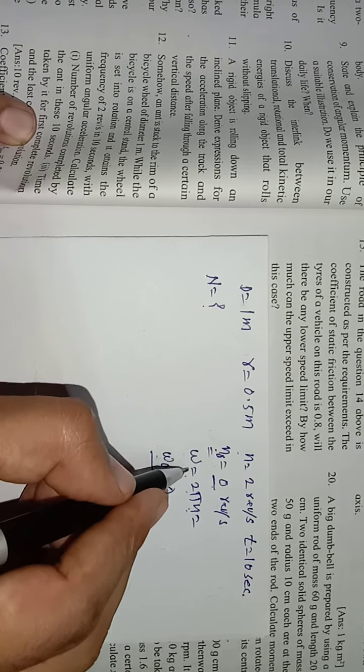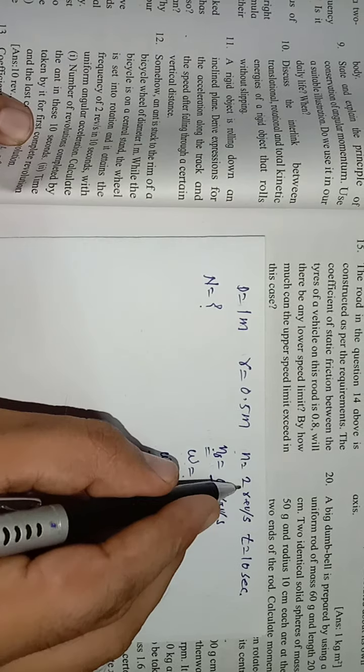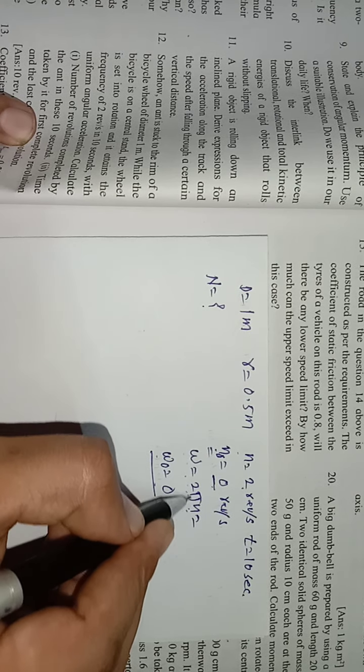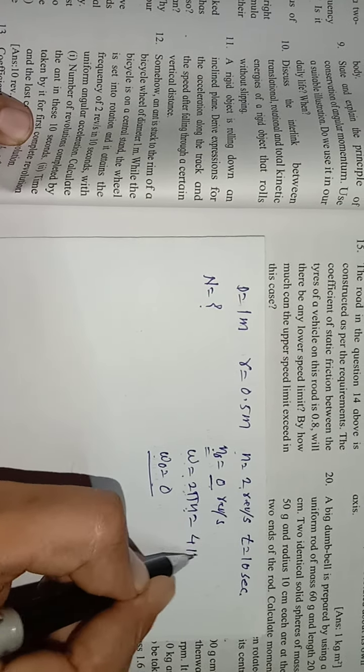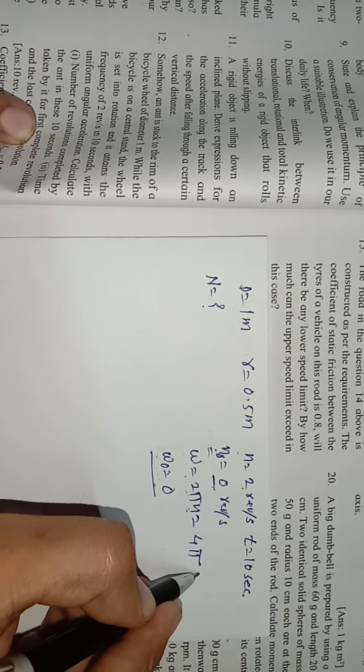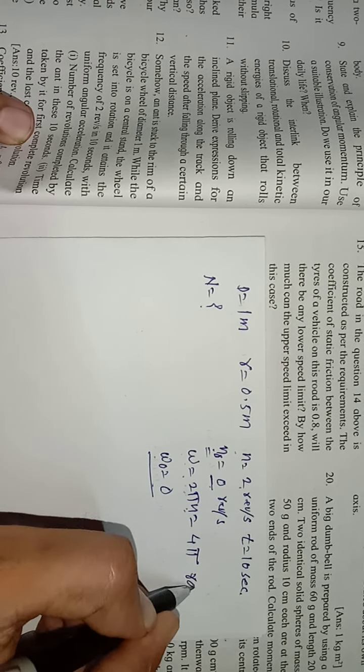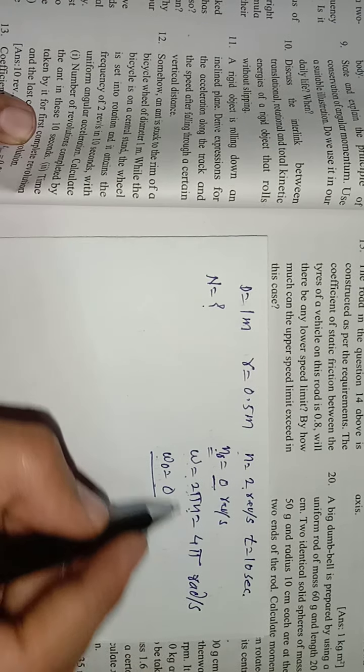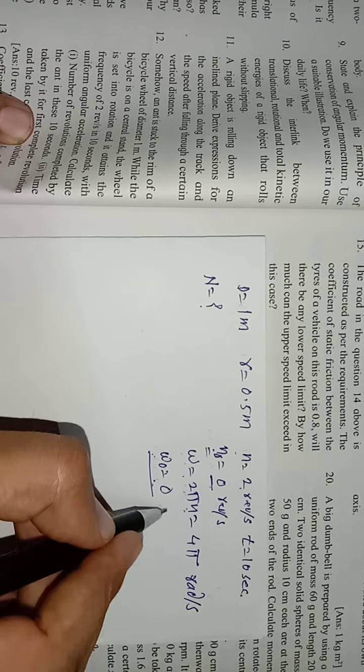And what about omega? Omega is equal to 2 pi n, where n is 2 per second. So 2 into 2 into pi, that means 4 pi radian per second. That is omega, and omega 0 is equal to 0.